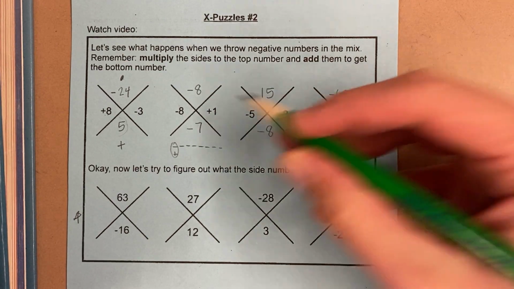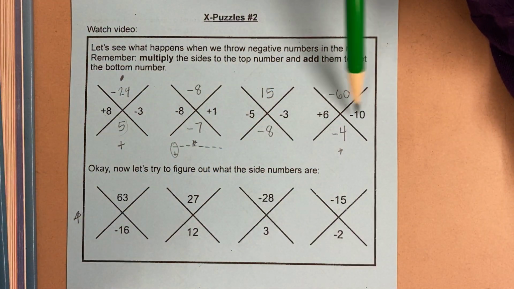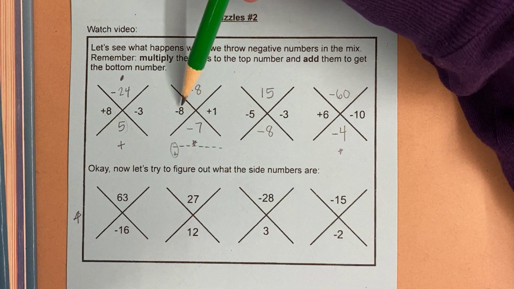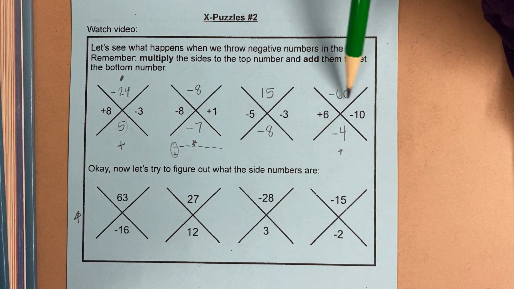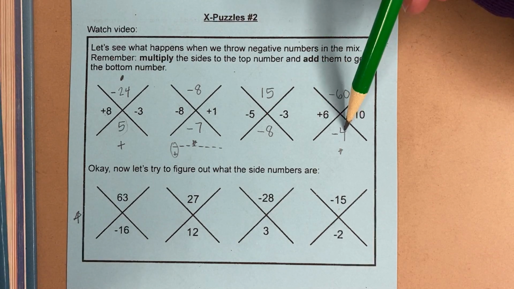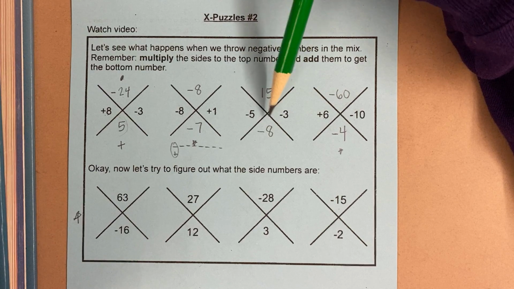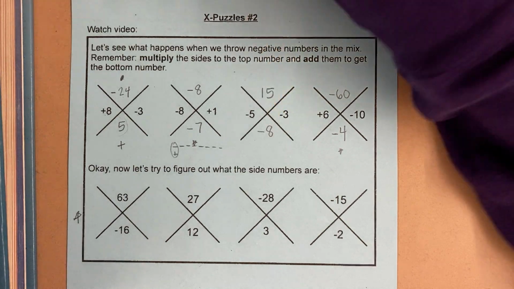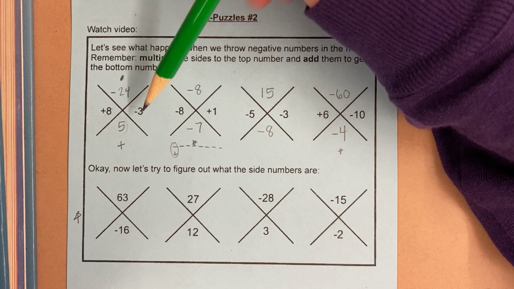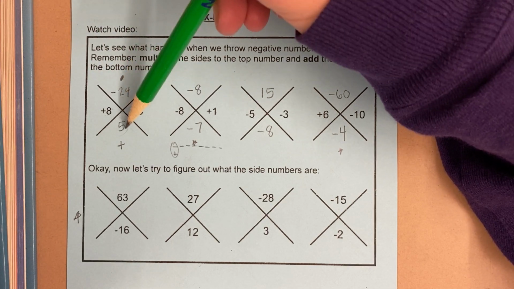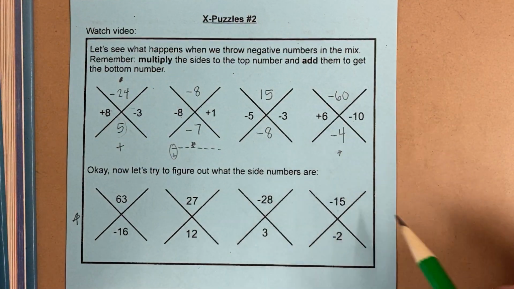So this one and this one are kind of the same. I observe that with the positive and negative numbers, the larger number is negative and the smaller number is positive. And I observe that they multiply to be negative and they add to be negative. Now here, when I have two numbers that are negative, they multiply to be positive and they add to be negative. And here, when I had a positive and a negative and the positive number was larger, they multiplied to be negative and they added to be positive. So by observing these patterns, we can take a look down here.